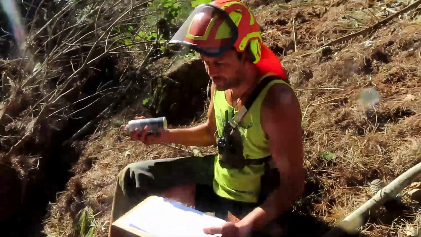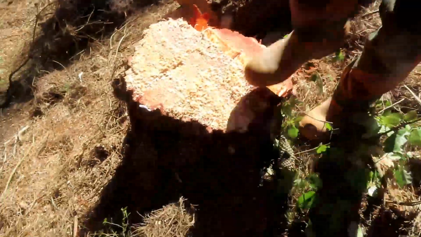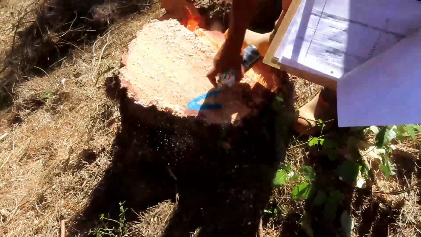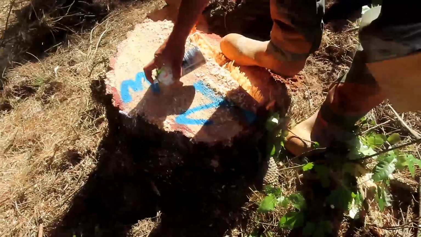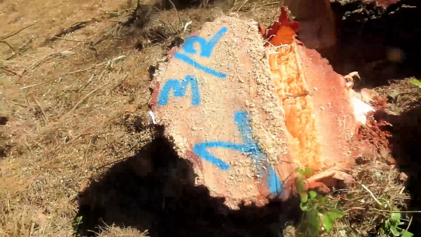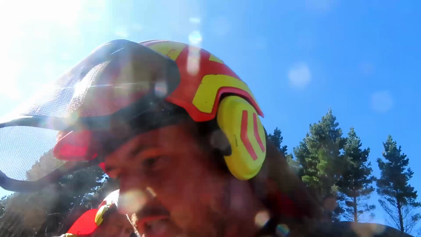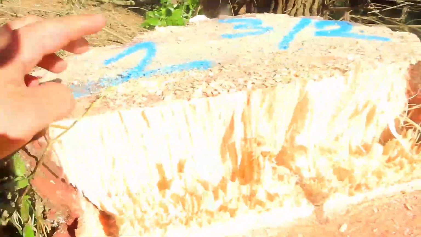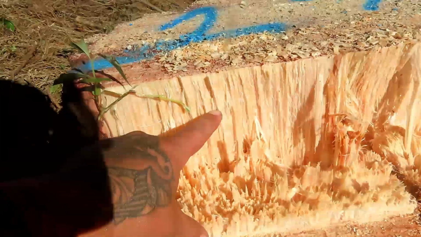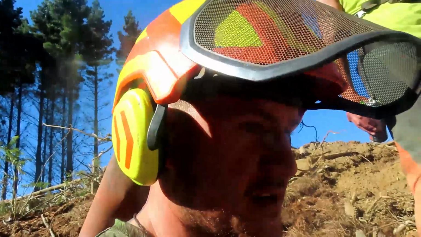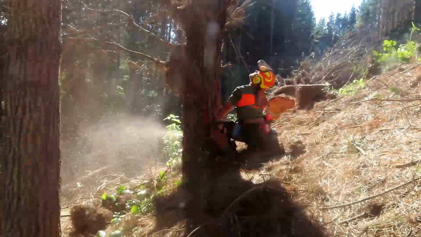Check. So first stump, a little bit too much hinge, and a little bit too high on the back cut. 10% is what we're after, so we probably want to be about here. So a couple of little mistakes on the first one. Safe stump, but not perfect.